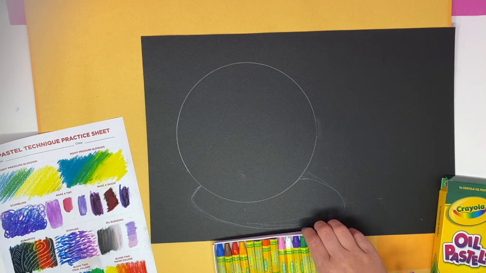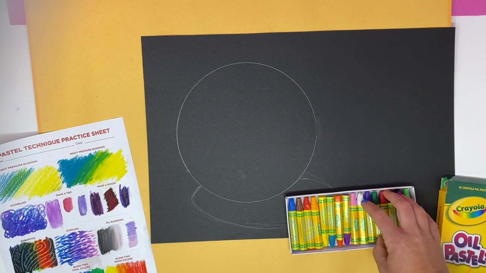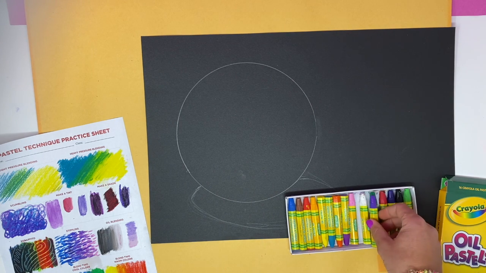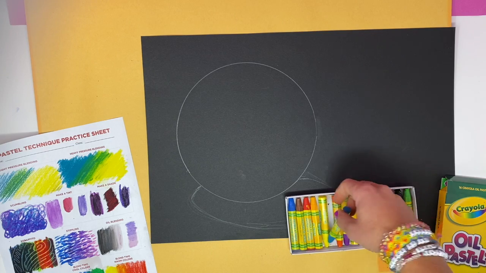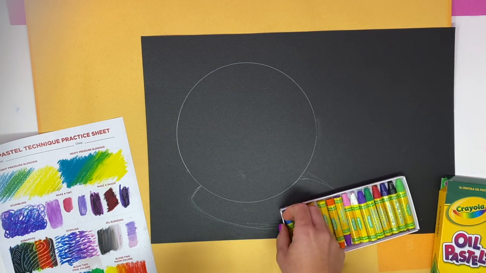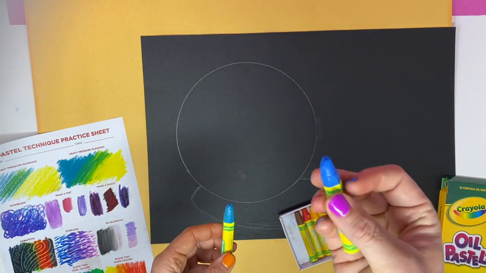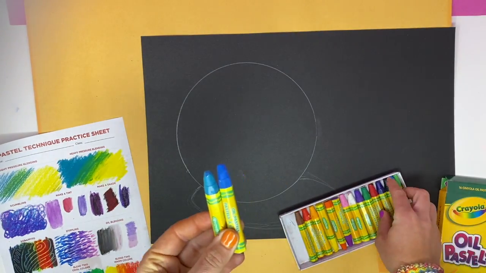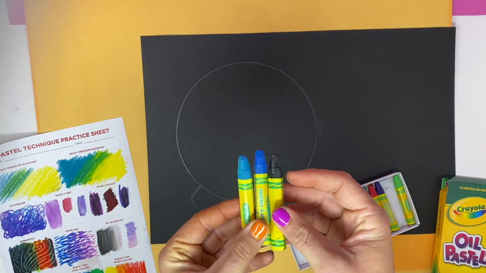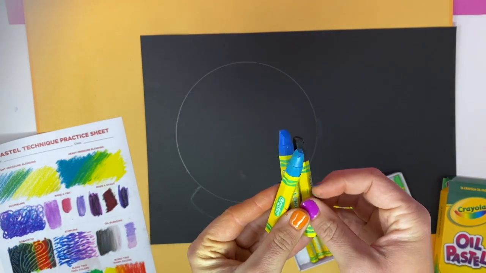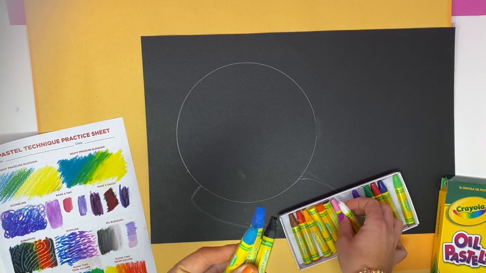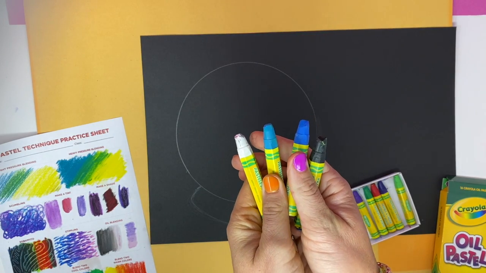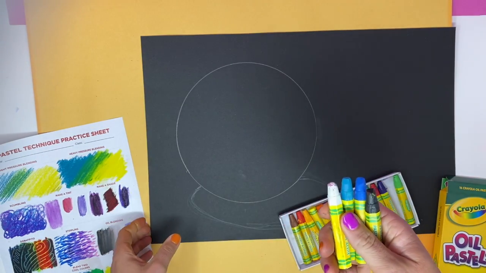So when you are picking your oil pastel colors, you want to make sure that you have a light, medium, and dark color. So I'm gonna start with blue. So I have a dark color blue, and I kind of have a medium color blue. Now for my even darker color, I'm actually going to use black. And then for my lightest color, I'm going to use white. Okay, so this is my range of colors that I'm going to be using to blend together.